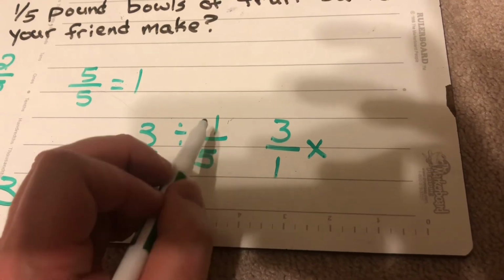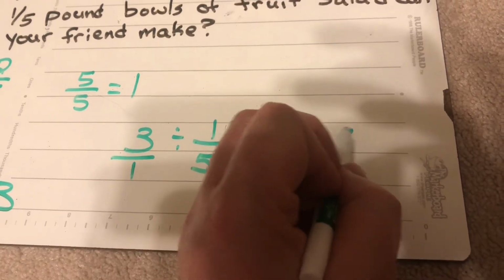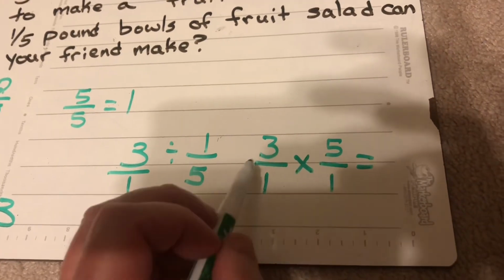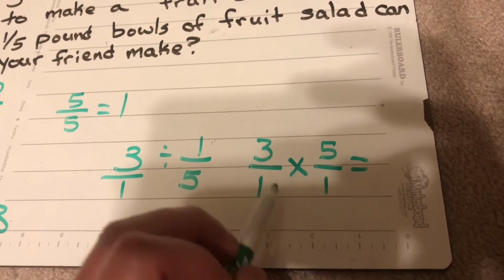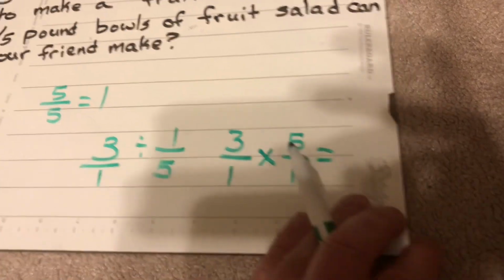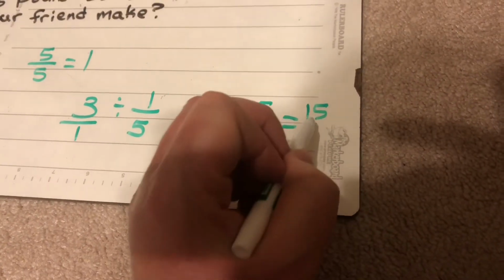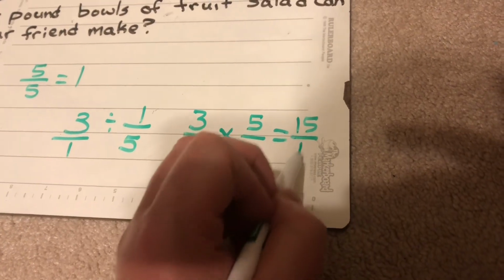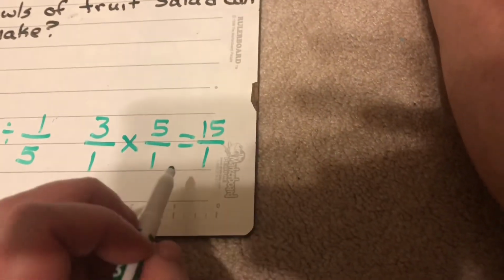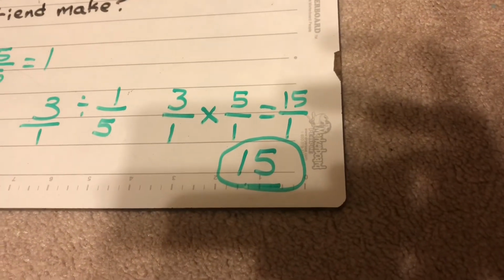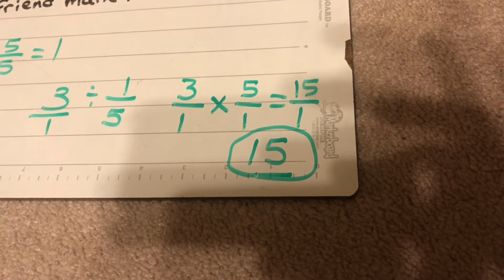I make the reciprocal of the divisor. 1 over 5 becomes 5 over 1. I cannot cross-check a 1 and a 3. Cannot cross-check a 1 and a 5. 3 times 5 is 15. 1 times 1 is 1. And I know that 15 over 1 is just 15. My friend can make 15 1/5 pound bowls of fruit.